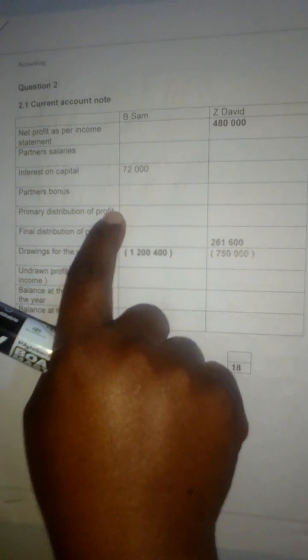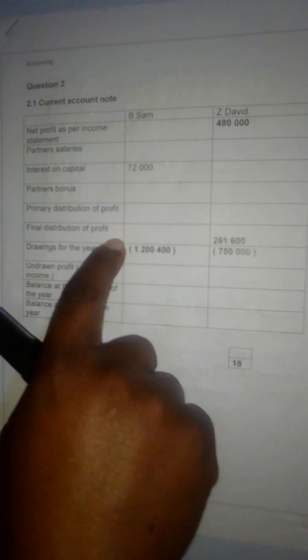Okay, the primary distribution of profit is made up of partners' salaries, interest on capital, and partners' bonuses. So these are the items that we are supposed to calculate first, and then after that, we subtract all the primary distribution from the net profit that this business made so that we can do the final distribution of profit.